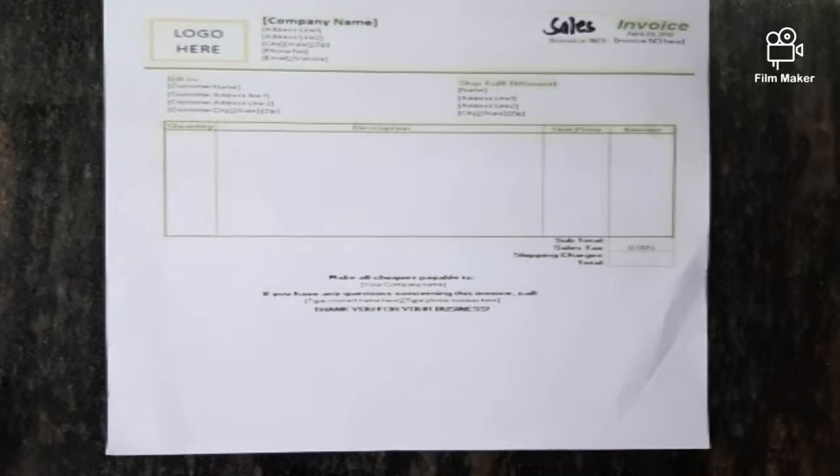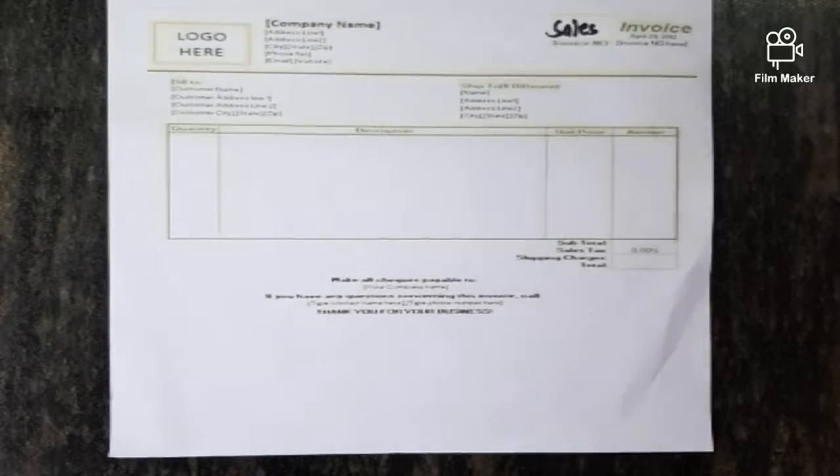Kapag ang sales invoice ay binayaran ng isang customer, kailangan nito ng OR. Yung OR, ito yung proof ng lahat ng cash receipt mo. Mapa-cheque man or cash.